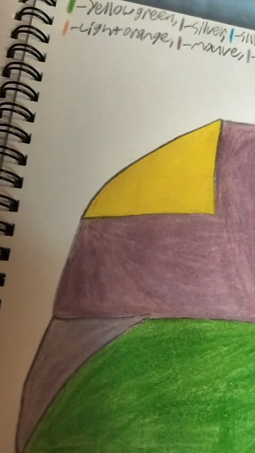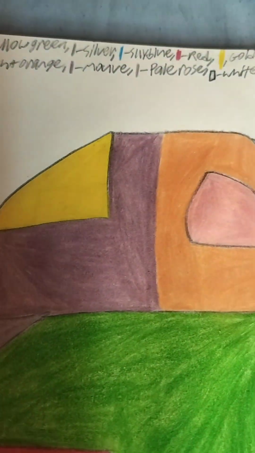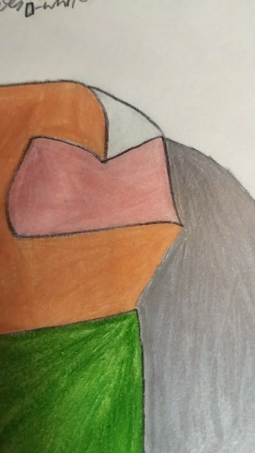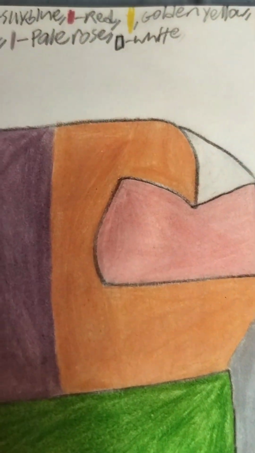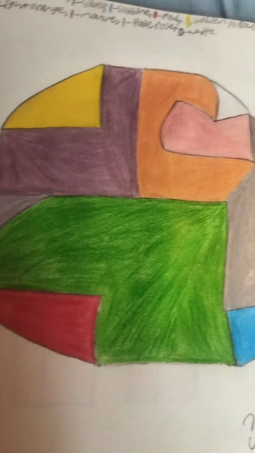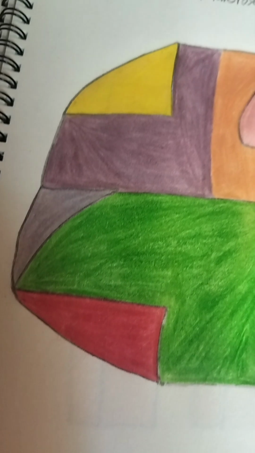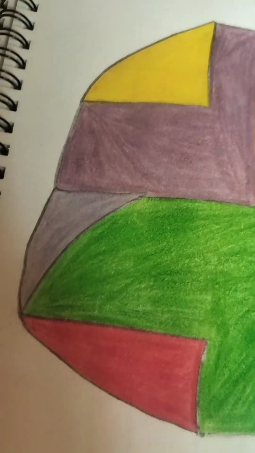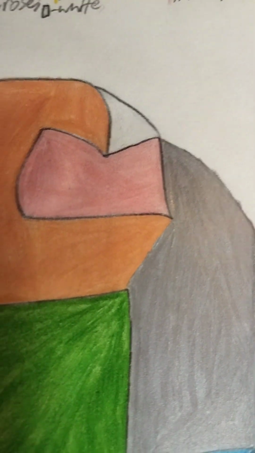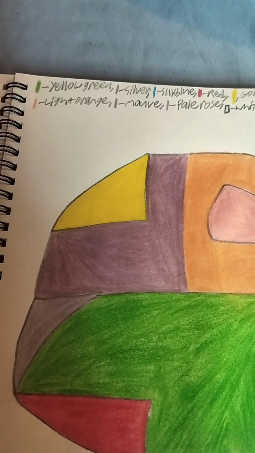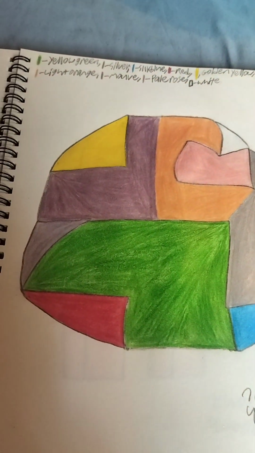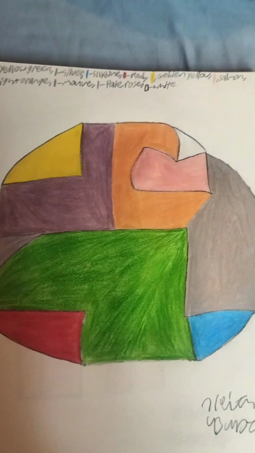Then some golden yellow up here at the top. Then got some salmon at this little part right here. And around that we got some light orange. Then along with that we got some mauve up here. And then below that we got some pale rose. Then finally some white up in the corner right here. Not bad, for my art style, at least.